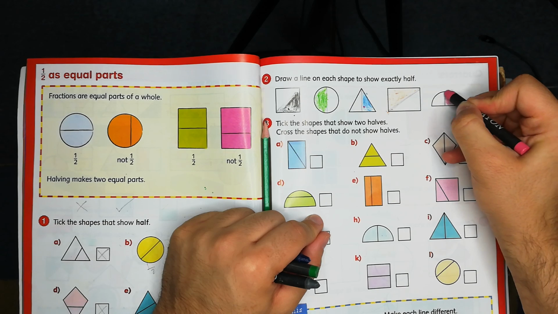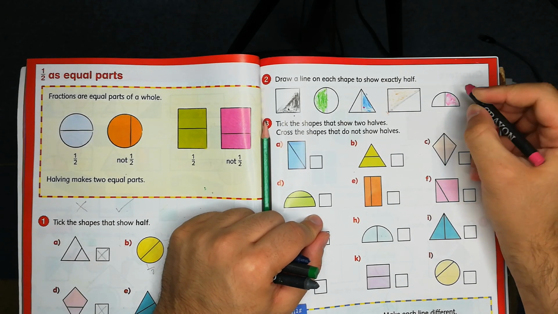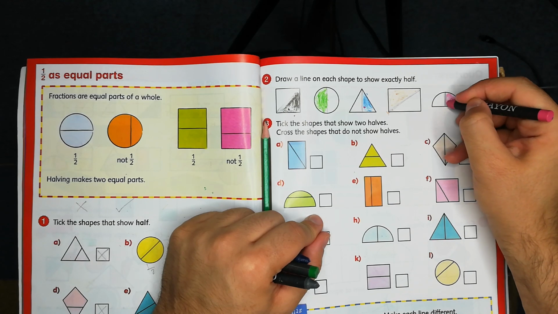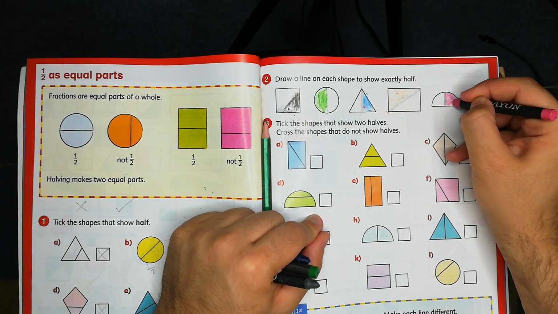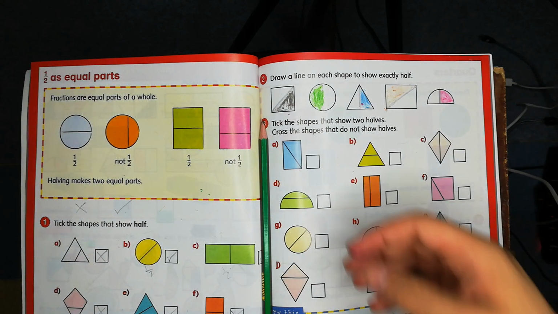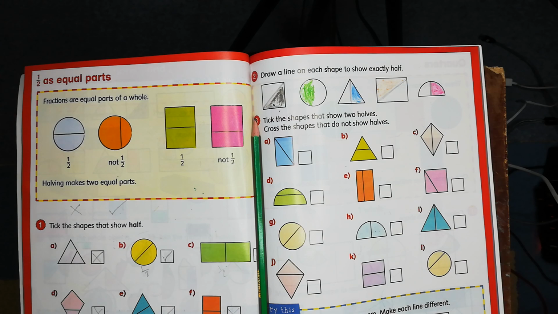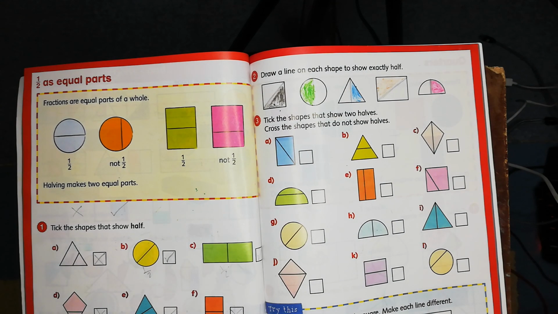You don't have to rush it. Just don't go outside of the lines, because that's really important. Because if you go outside of the lines, it will look really messy, and that's not nice. If you go outside of the lines, you can always use an eraser to correct it and make it look nice again. Okay, that's great for this one.